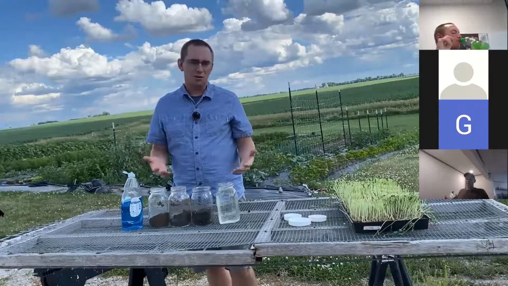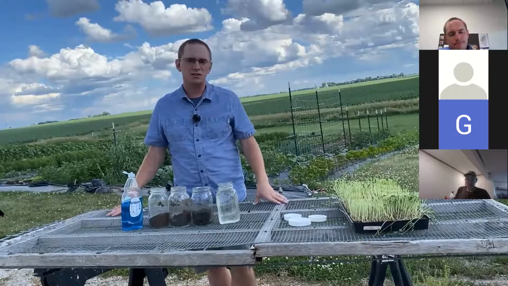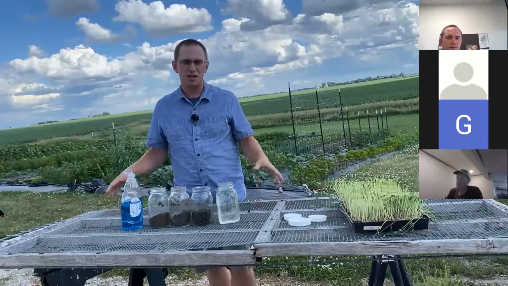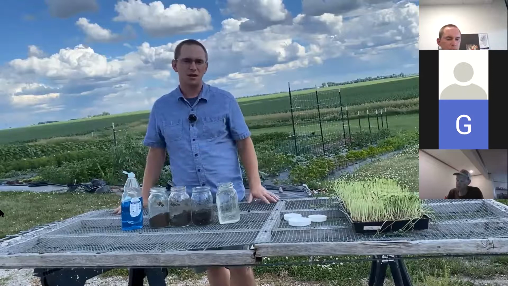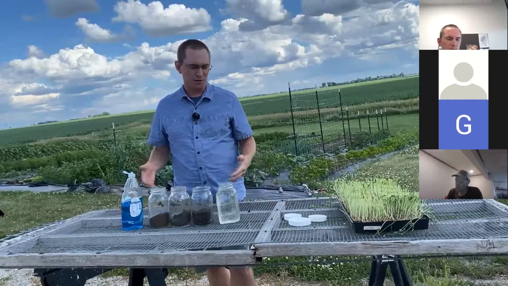So farmers get soil tests every year so that they can determine what nutrients are in the soil, and depending on what crop they're growing the next year, they will then add amendments into the soil to make sure they can grow the best, most nutritious food that they can on that soil.